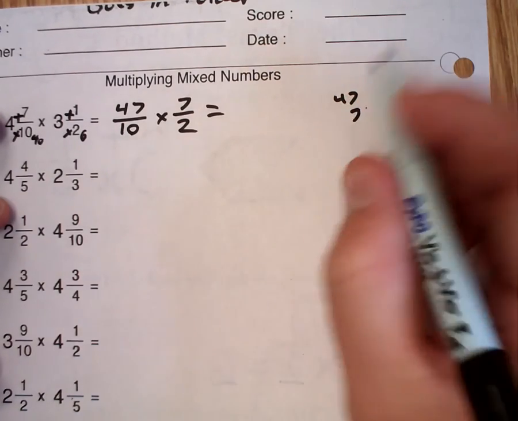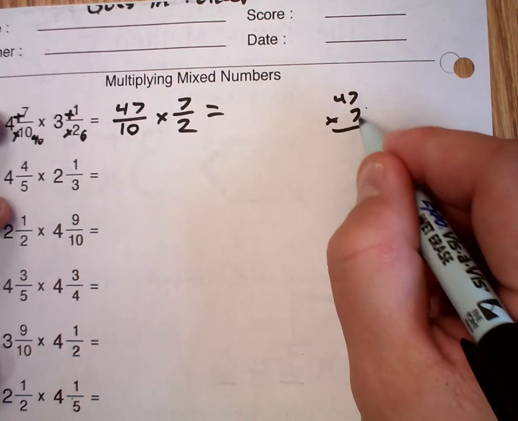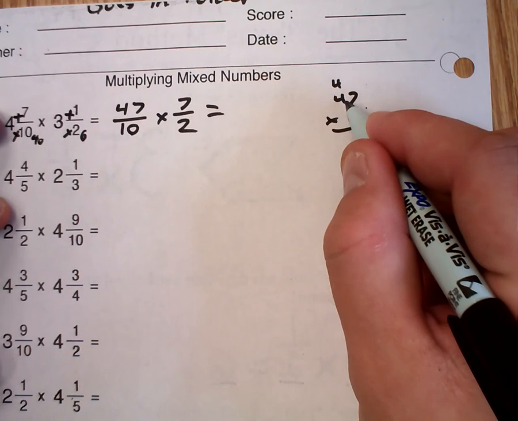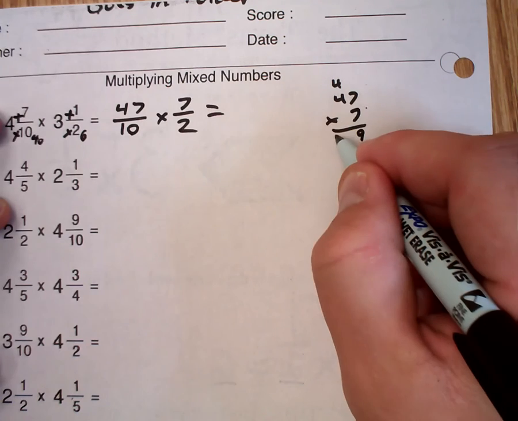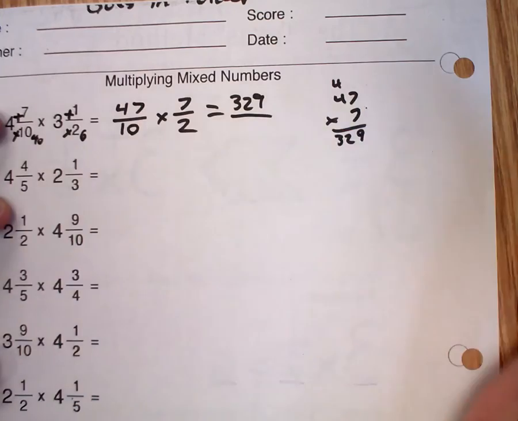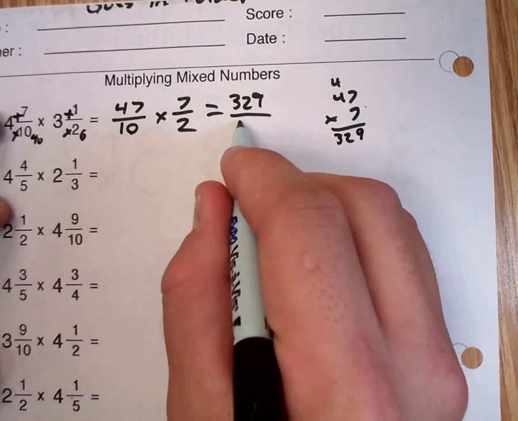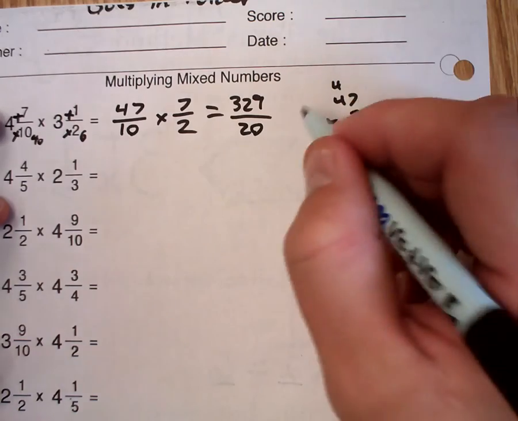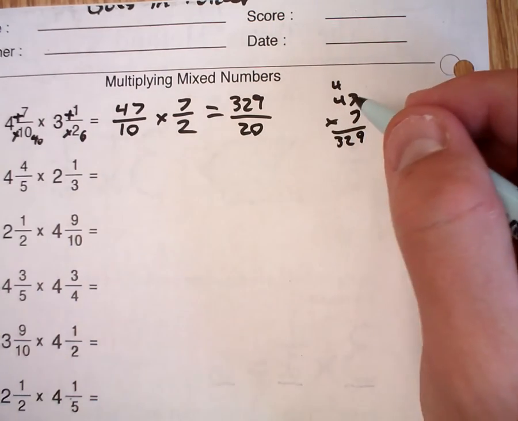47 times 7. 7 times 7, 49. 7 times 4, 28 plus 4, 32. So 329 over 10 times 2, 20. Now you figure out how many times 20 will go into 329 to simplify.